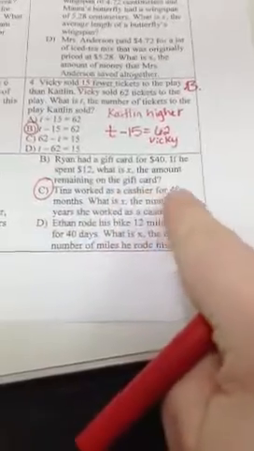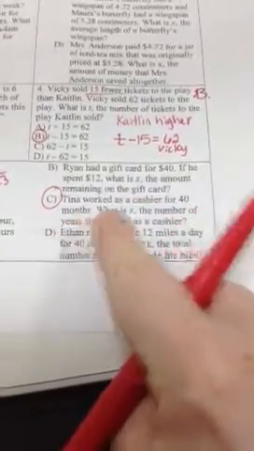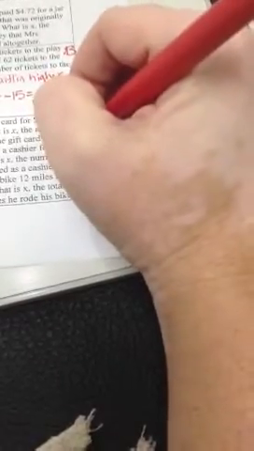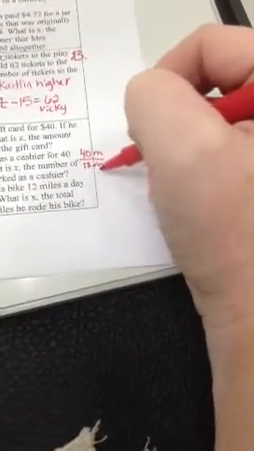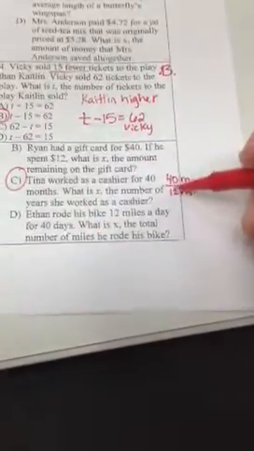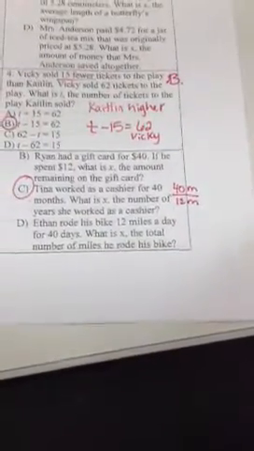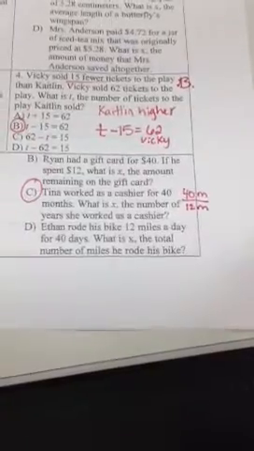The actual correct choice was C. Tina worked as a cashier for 40 months. What is X, the number of years she worked? If you want to convert from months to years, you would have to divide 40 months by 12 months, because 12 months makes a year. So if you wanted to convert to years, you would divide those two, and that would be about 3.3 years she's worked as a cashier. Okay, turn the page.